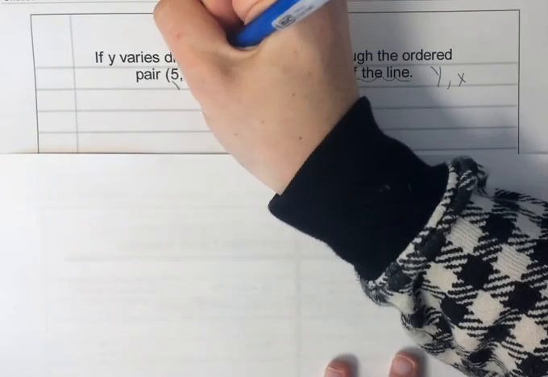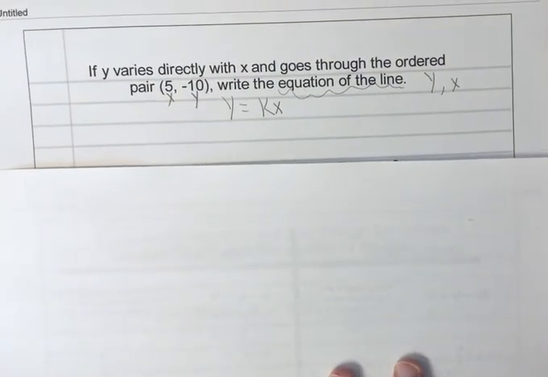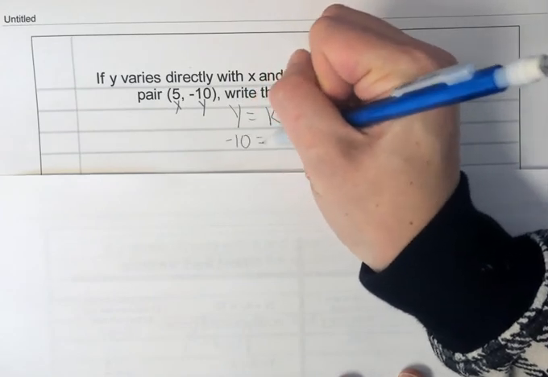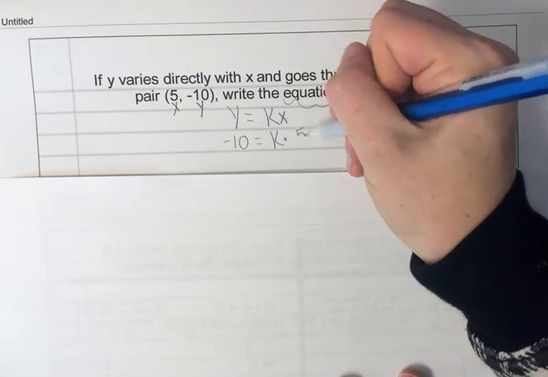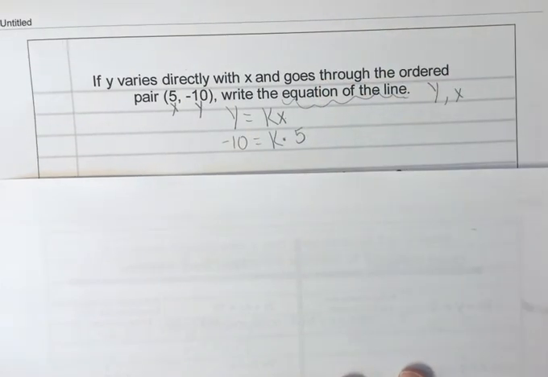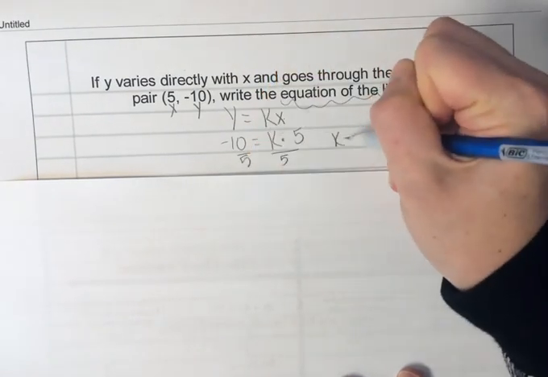And then using this ordered pair, we're going to substitute in just kind of like we did with the table. And we're going to solve for k. So I'm going to plug this in for y, -10 equals k times x, which is 5. And once I get to this part here, I'm just going to divide both sides by 5 to isolate the k. And I find out that k is -2.